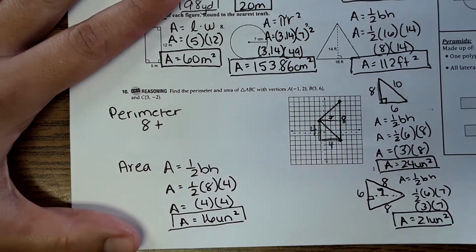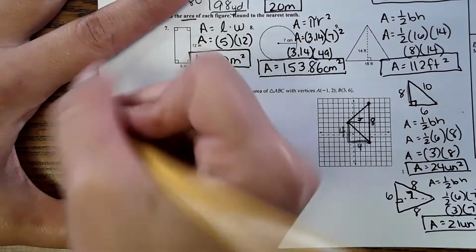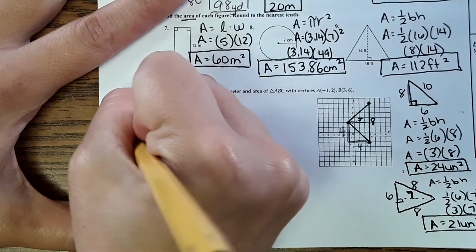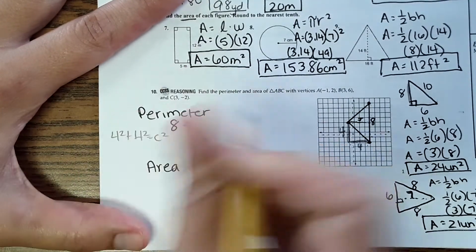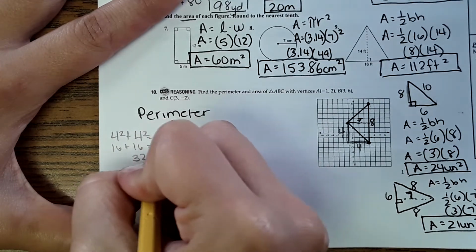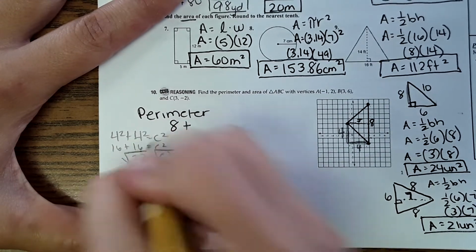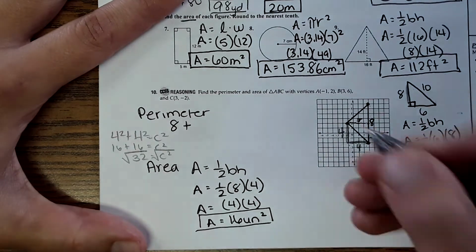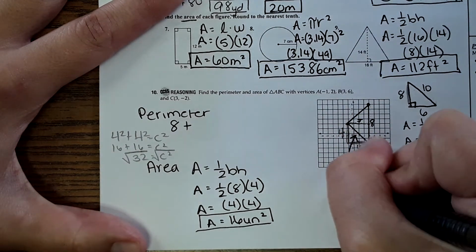And then I'm going to use Pythagorean theorem to solve for that length. So just 4 squared plus 4 squared equals c squared. And I get 32 equals c squared, so square root of both sides. So that length right there is square root of 32.